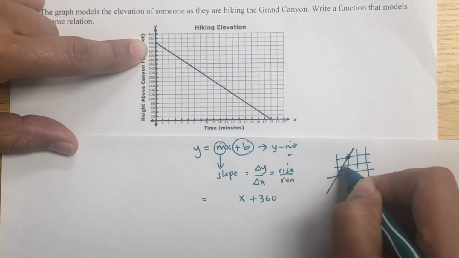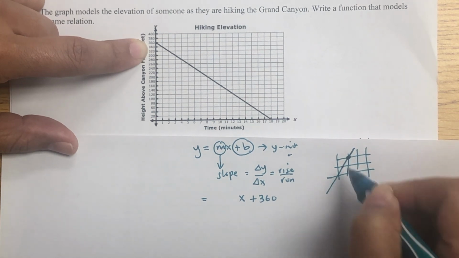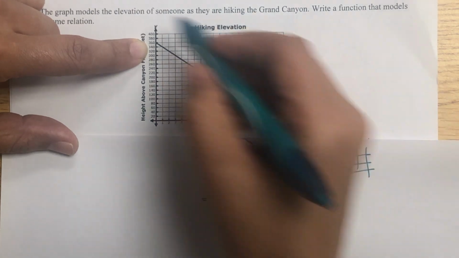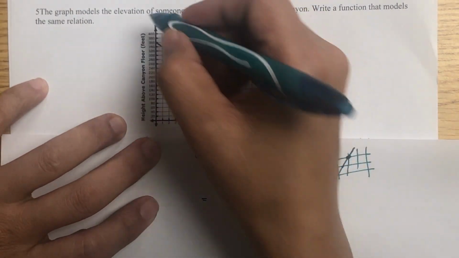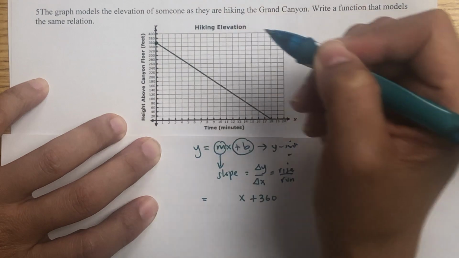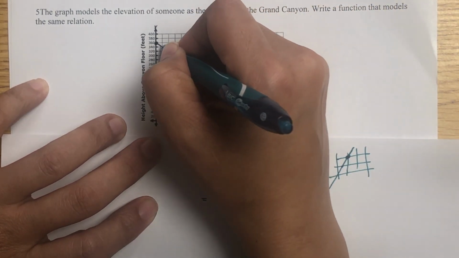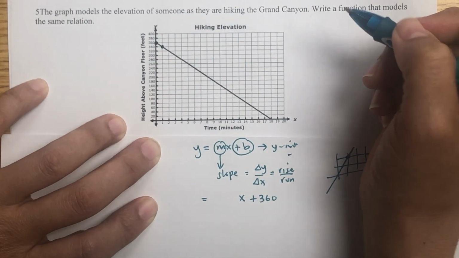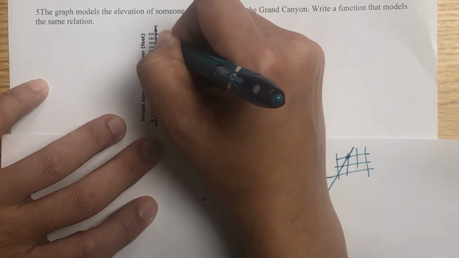Is this a corner? No, that's not a corner. Is this a corner? Not yet. But right here, that's a corner. So you find 2 points. Okay, so there's a point right here, and then there's a point right here. And you're going to rise and then run.